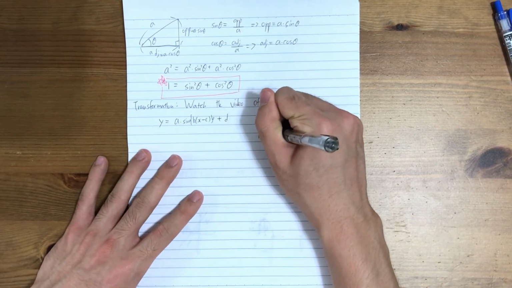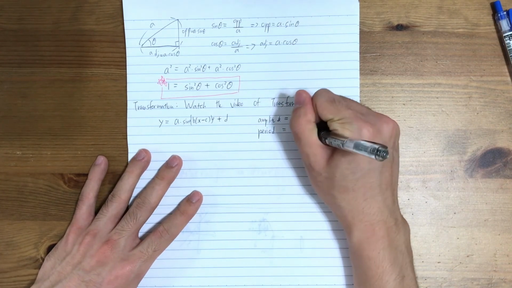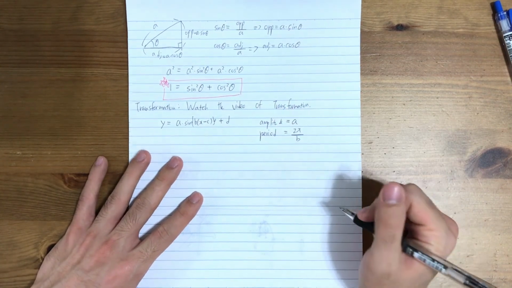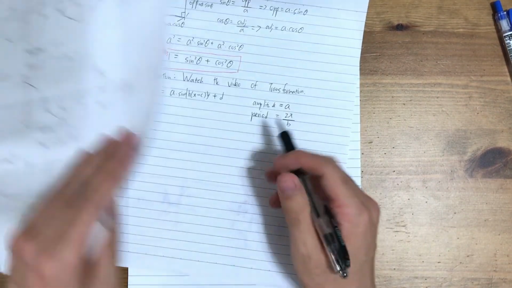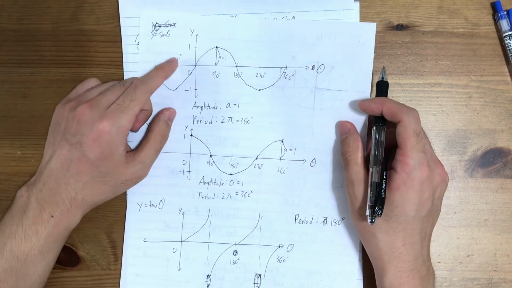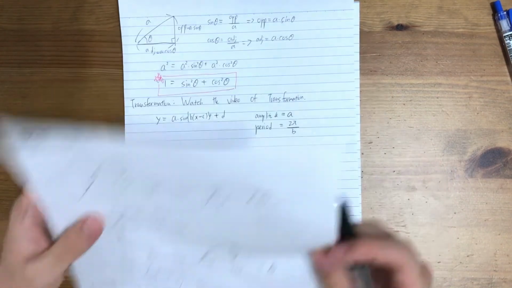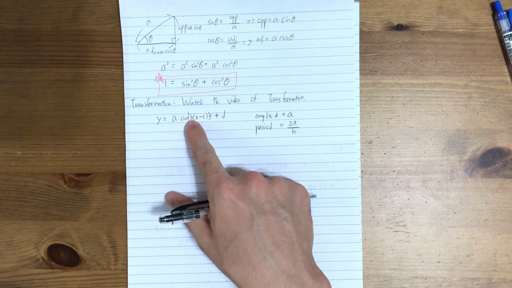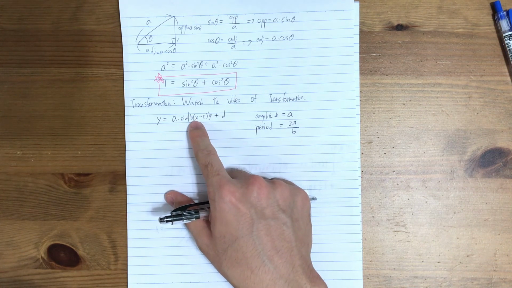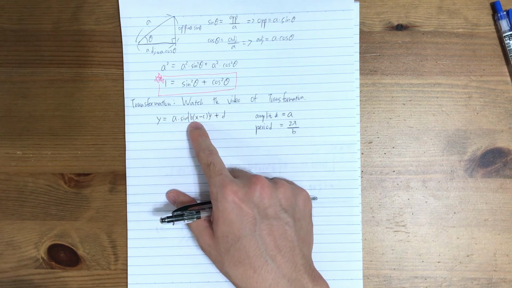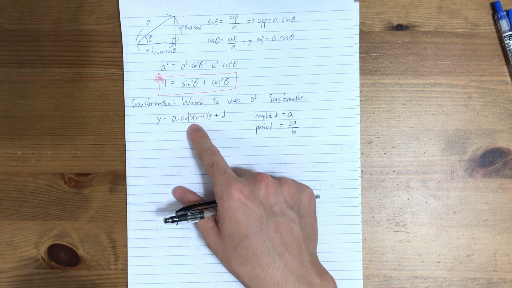And what about the period? We can find the period by 2 pi over b. Why? Because, oh wait, this is for sine. So the period for sine is 2 pi, right? But what does it mean by times b on x? It means a horizontal stretch by a scale factor of 1 over b, which means that for every x related value, we multiply by 1 over b.